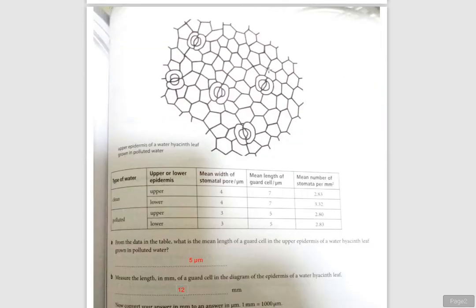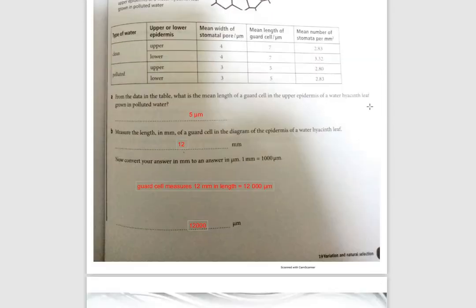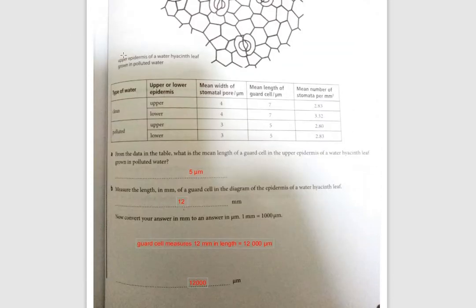Now this is how the upper epidermis of a water hyacinth leaf looks in polluted water. If you see the table over here, for the type of water, when the water is clean, the upper epidermis mean width of the stomatal pore is 4 micrometers, mean length of the guard cell is 7 micrometers, and mean number of stomata is 2.83 per millimeter square.